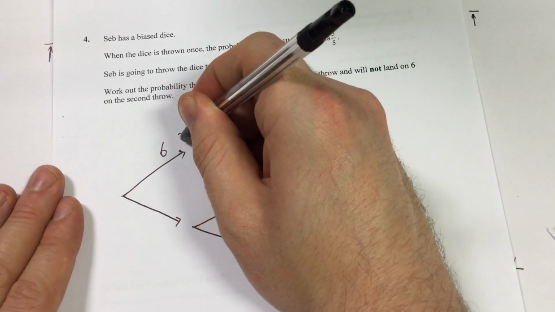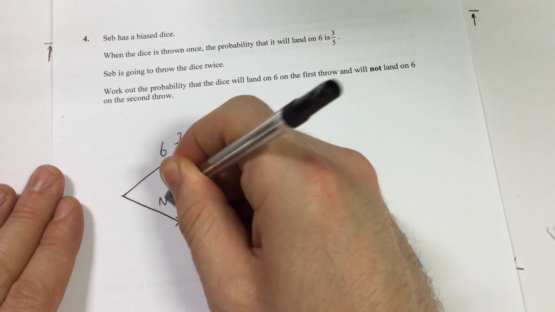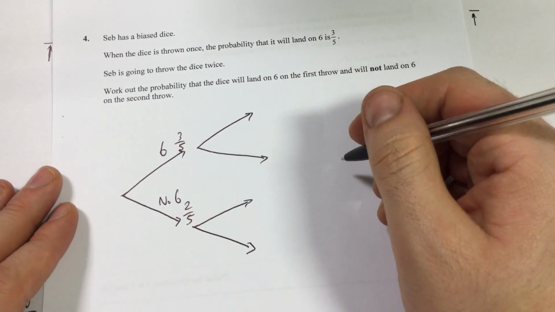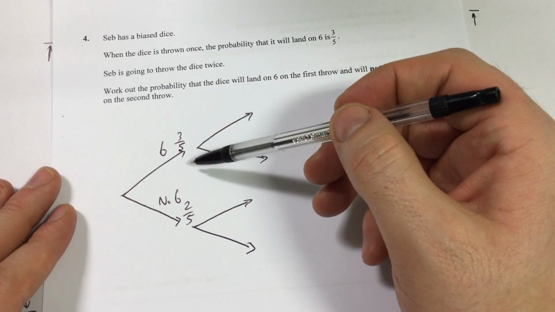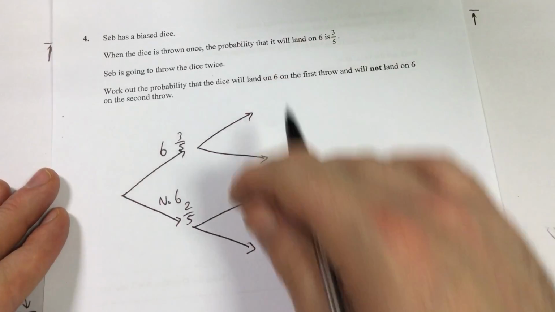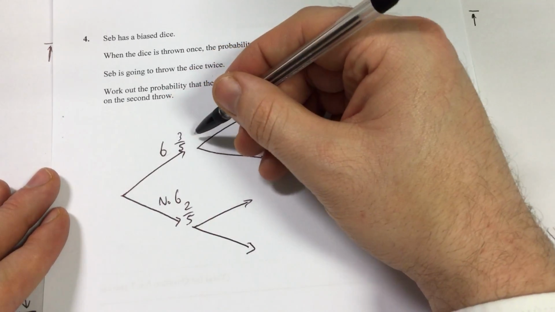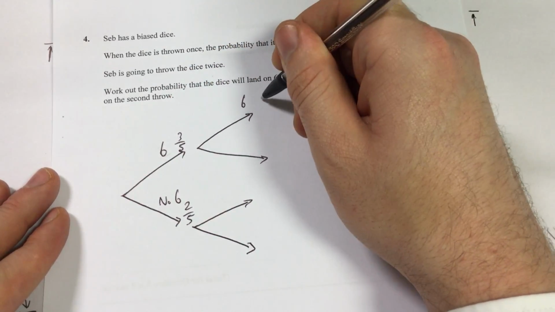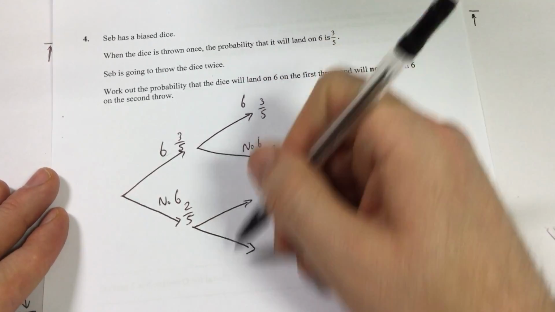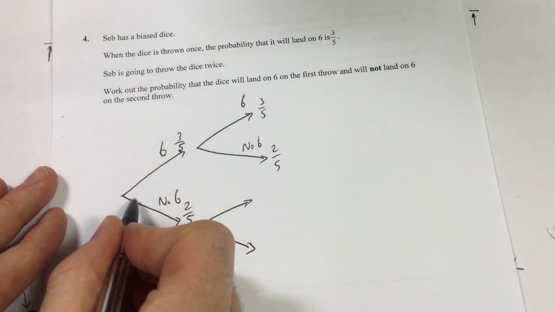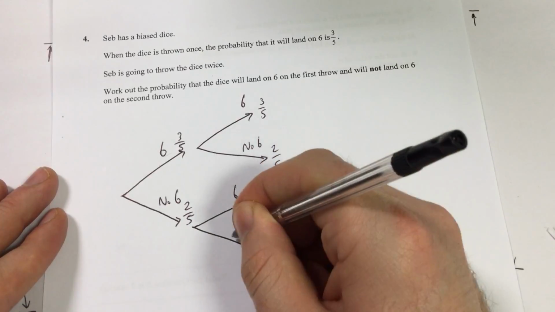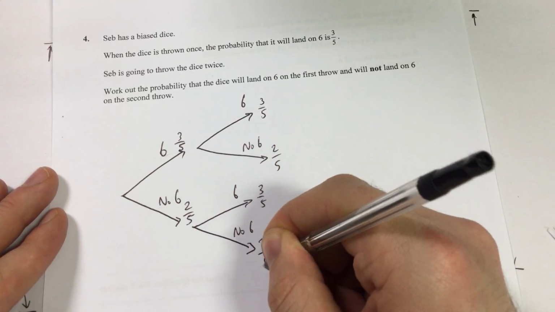So landing on a 6 is 3 out of 5. So no 6 is going to be 2 out of 5. And they're looking for you to understand that when I roll the dice, it doesn't mean that the dice is going to change. It's going to be the same one, so these aren't going to change either. So let's say I hit a 6 and I roll it again. The probability of getting a 6 is still 3 out of 5, and no 6 is still going to be 2 out of 5. And exactly the same down here. Even if I didn't get a 6 the first time, when I roll it again, the probabilities are still the same. So 3 out of 5, no 6, 2 out of 5.